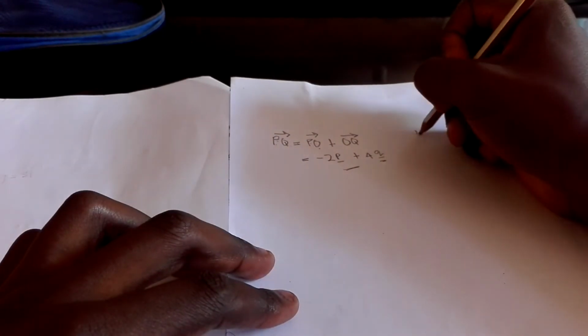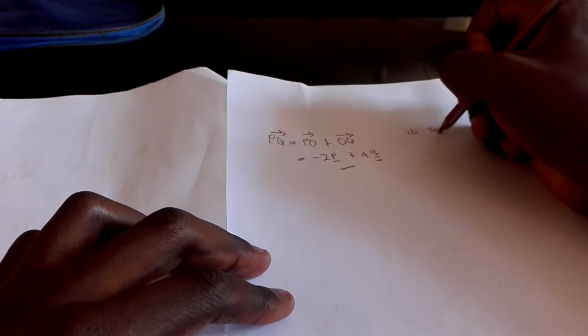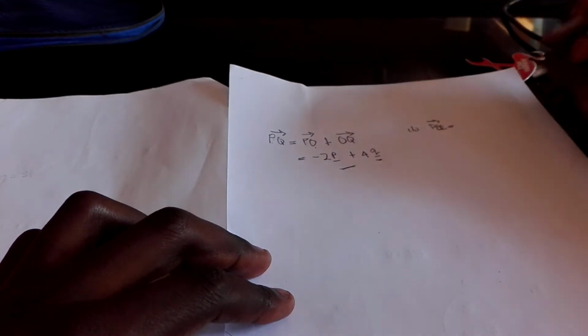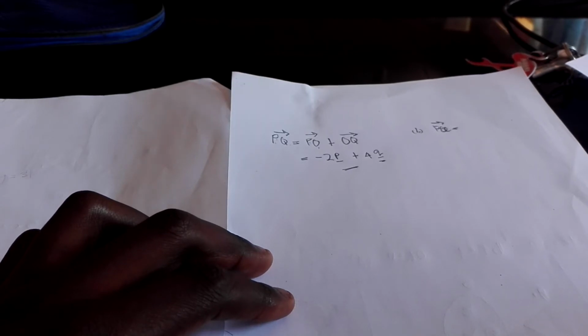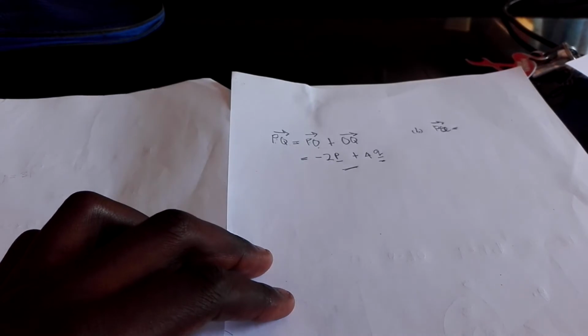And then B is asking us to do vector PX. Now to get from P to X, we've seen in our ratio that PX is 1 and XQ is 2, meaning the whole line in total is 3. So PX is basically 1 over 3 PQ.